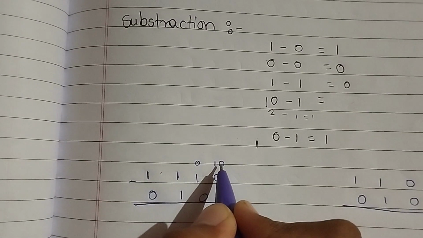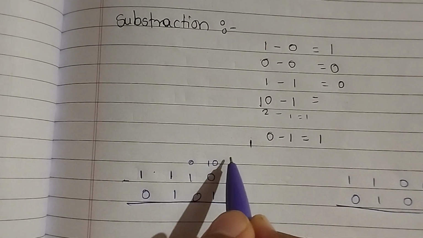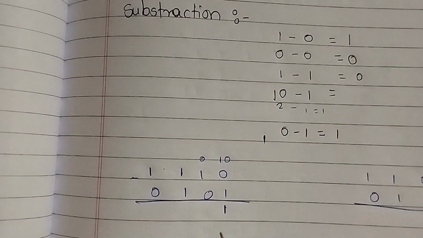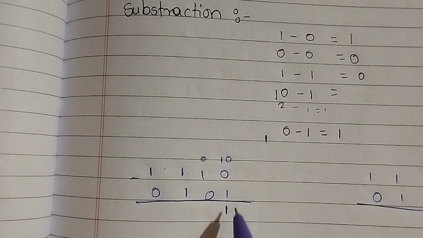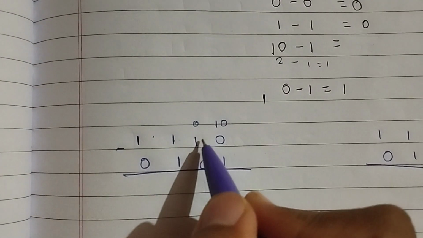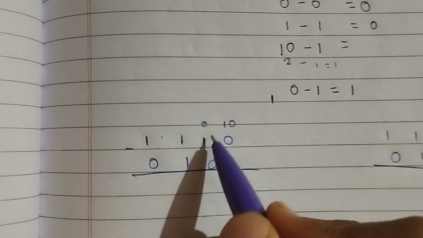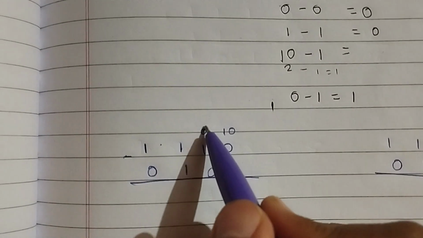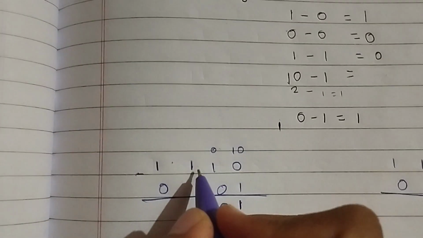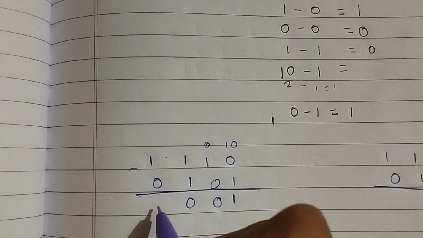Now 10 in binary means 2. So 2 minus 1 is 1. So we get 0 1 1, and now this bit is not considered 1 because it gave the borrow to the next bit. So now only 0 is present. So 0 minus 0 is 0. Now again 1 minus 1 is 0 and 1 minus 0 is 1.